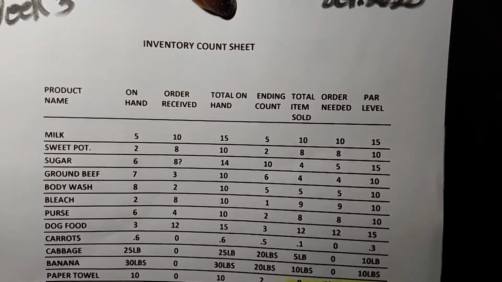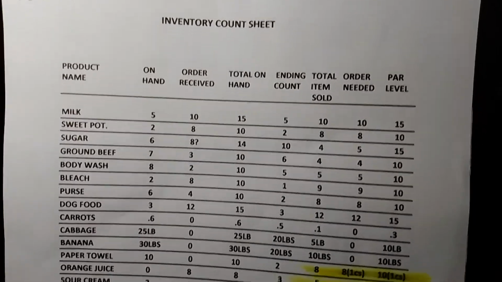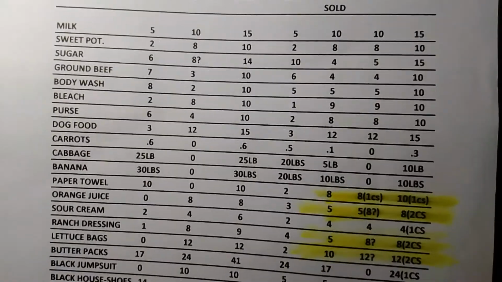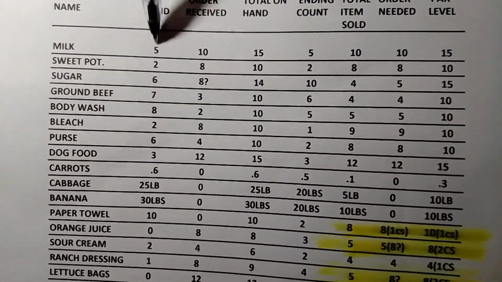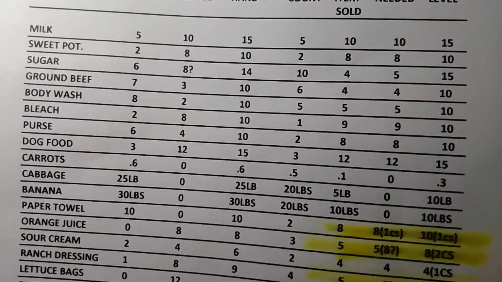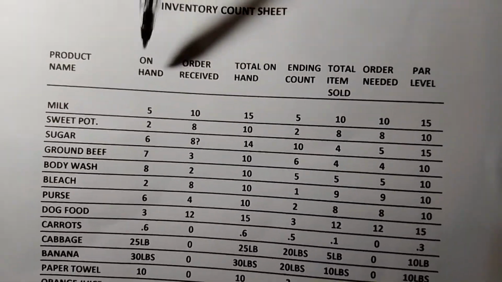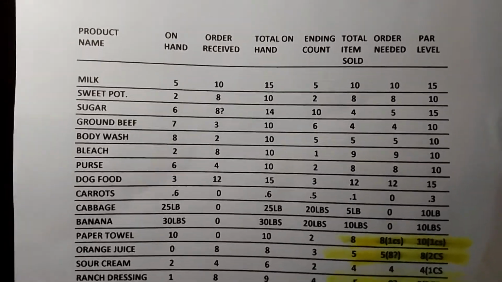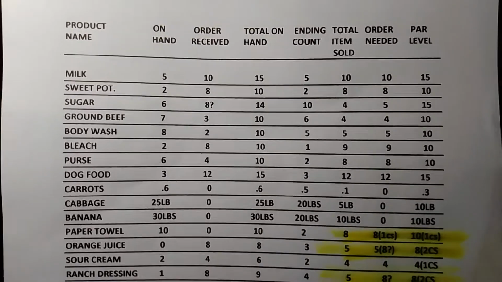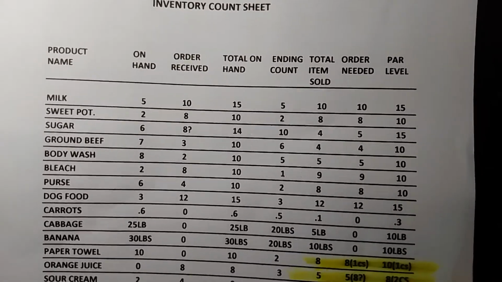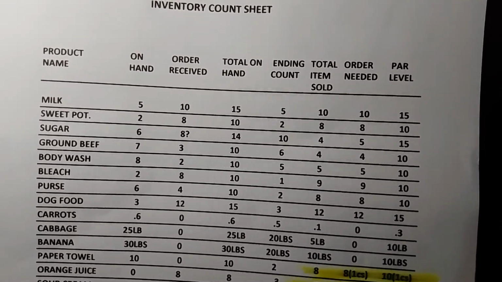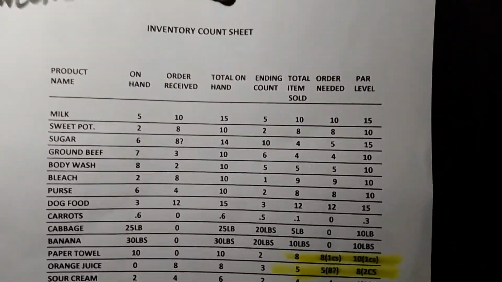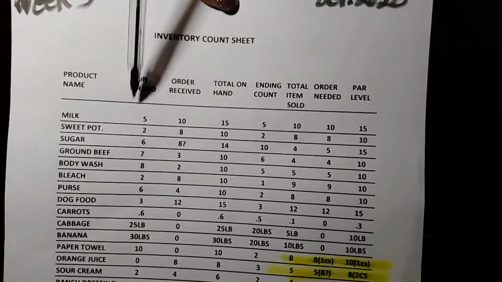You know how to do it the hard way. You know how to do it the easy way. So this is your inventory sheet. Okay? Now, this is everything that you sell in your store. It tells you what we had on hand for last week. These are the numbers. This is your ending count from last week. Remember we said the ending count from last week is always your beginning count for the new week. Okay? So the on hand is really your ending count from last week.